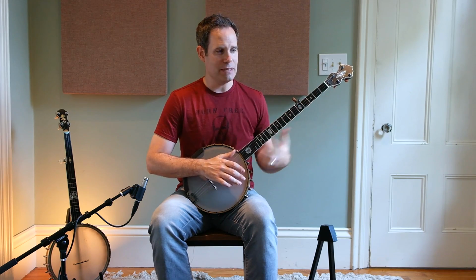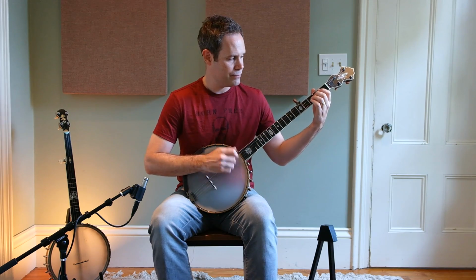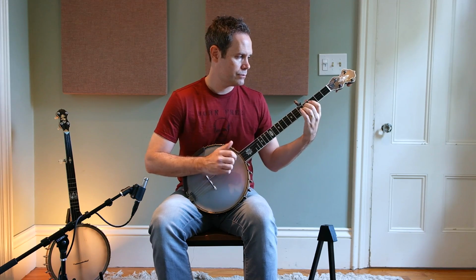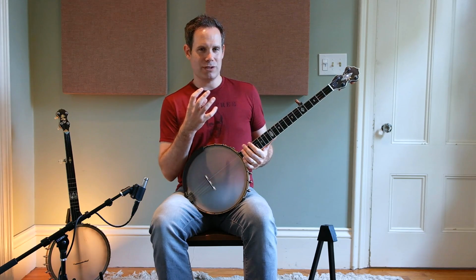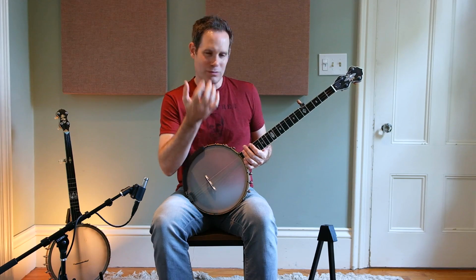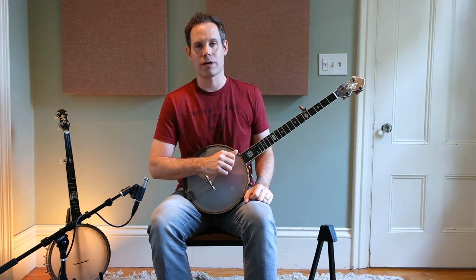And then the quick slide is more of a grace note that doesn't really happen in time. It's sort of just a little bit of flavor, a little textural element to get me to scoop myself into that 4th fret note on the 3rd string.